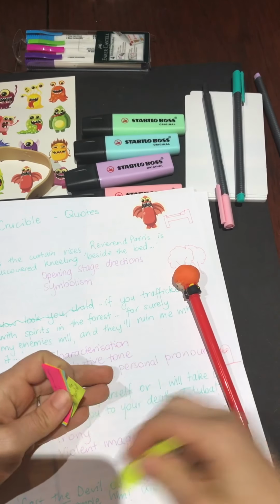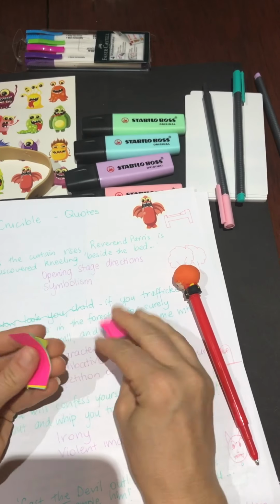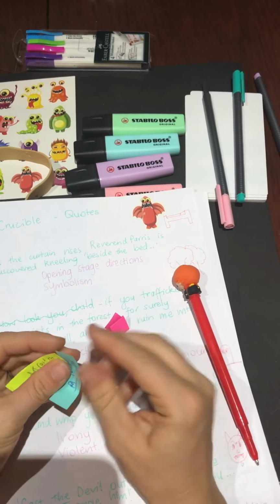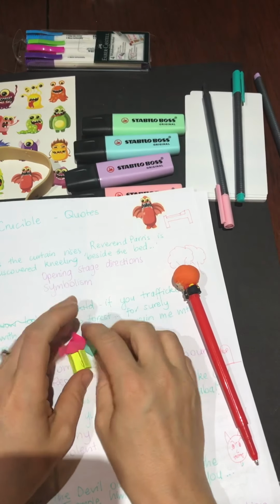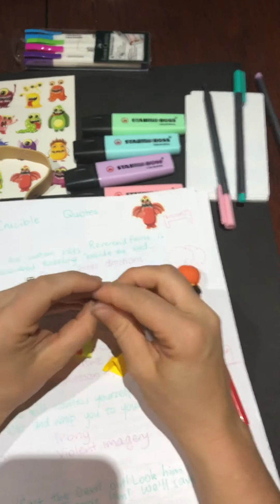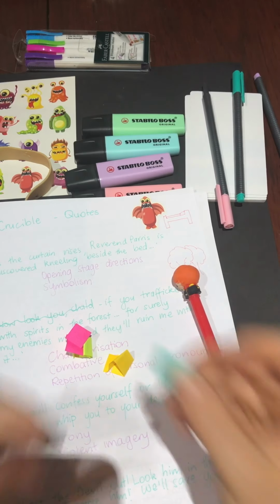And I can go get myself a hat. And I can fold them up like this. And I can randomly pull one out. Okay, what is this? Okay, it's RIP. So that quote was, "You will confess yourself or I will take you out and whip you to your death, Tituba."